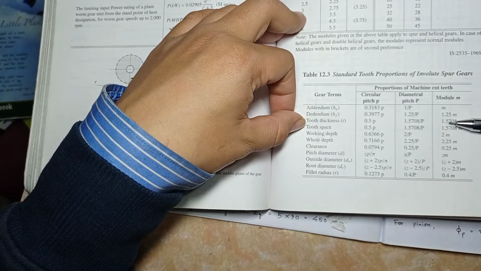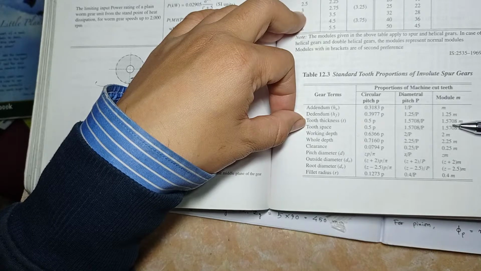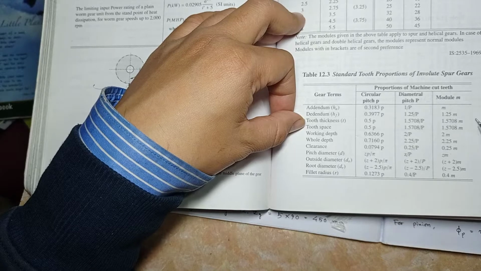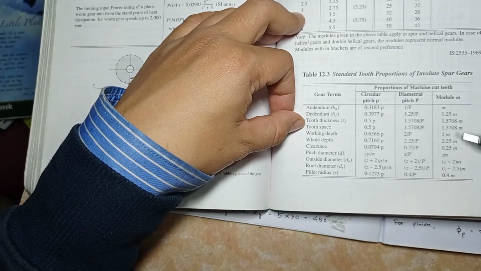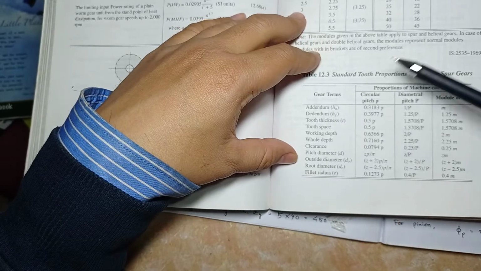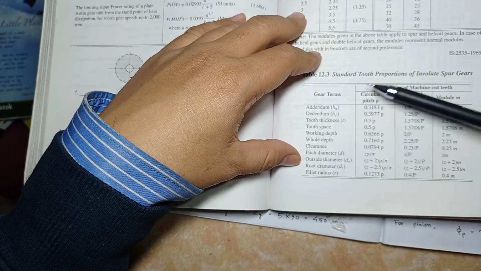So similar to thickness, it can be found by multiplying 1.5708 by that module, that is 5. So 5 into that one. Everything will be calculated using this one. That's why the data book can be used here to calculate these standard tooth proportions.